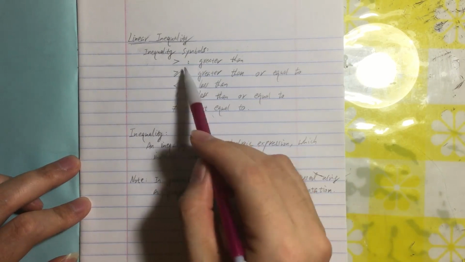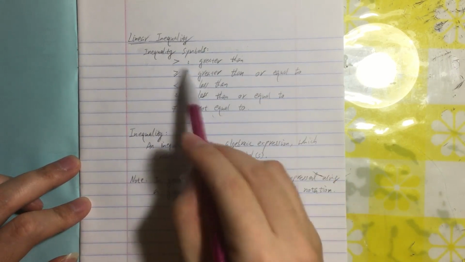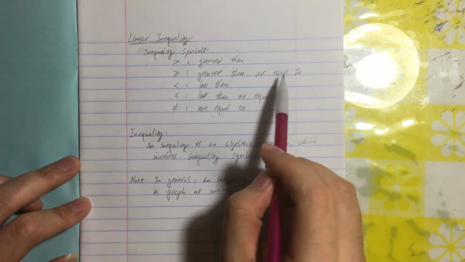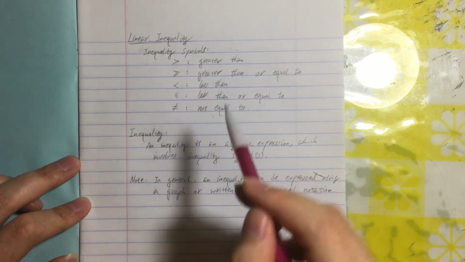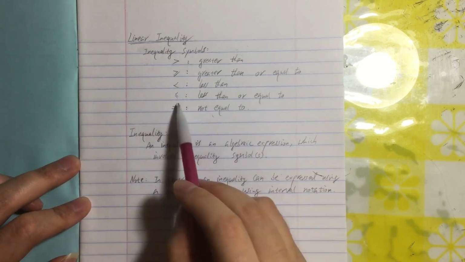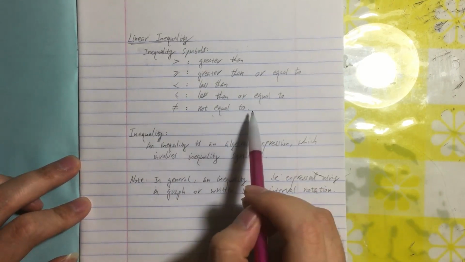This symbol here is called greater than. This symbol is called greater than or equal to. This symbol is called less than. This symbol is called less than or equal to. This symbol is called not equal to.